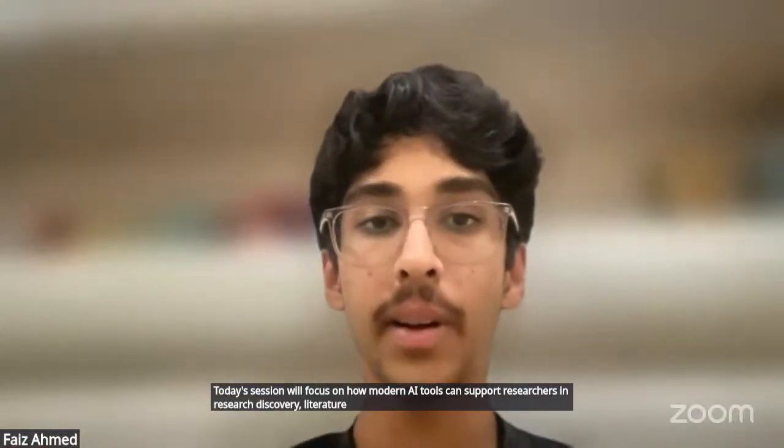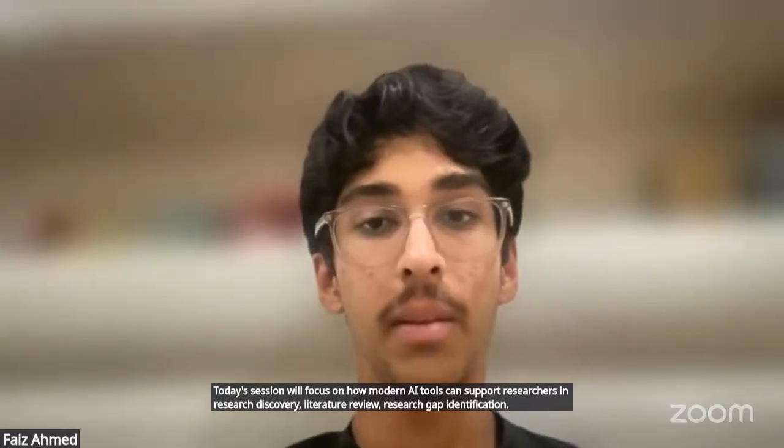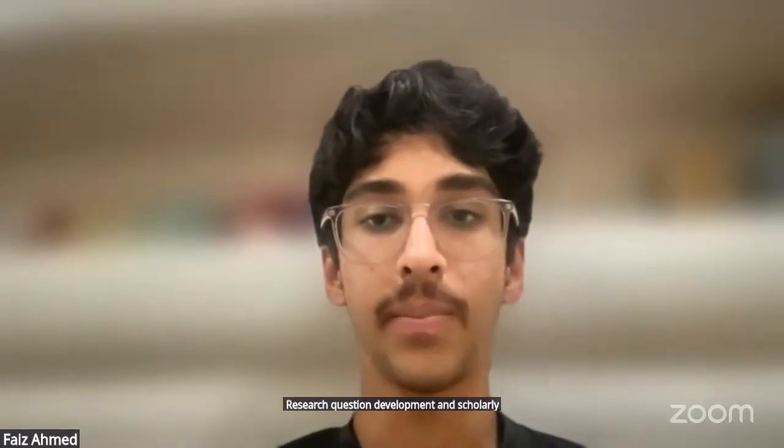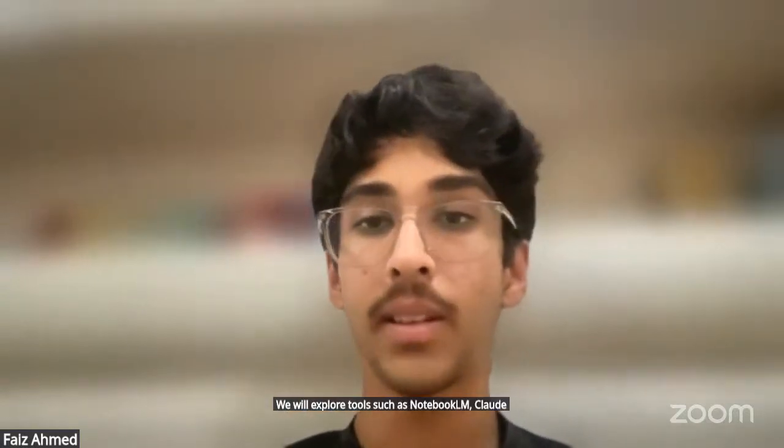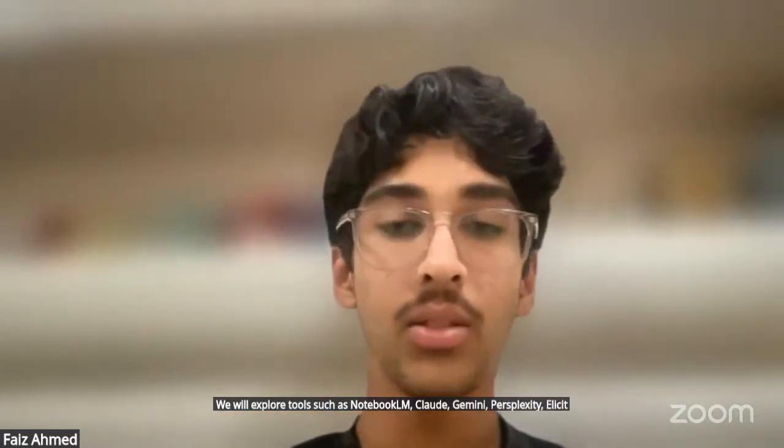Literature review, research gap identification, research question development, and scholarly database exploration. We will explore tools such as Notebook LM, Claude, Gemini, Perplexity, Elicit, and understand how they can be used to make different stages of the research process more efficient and structured.